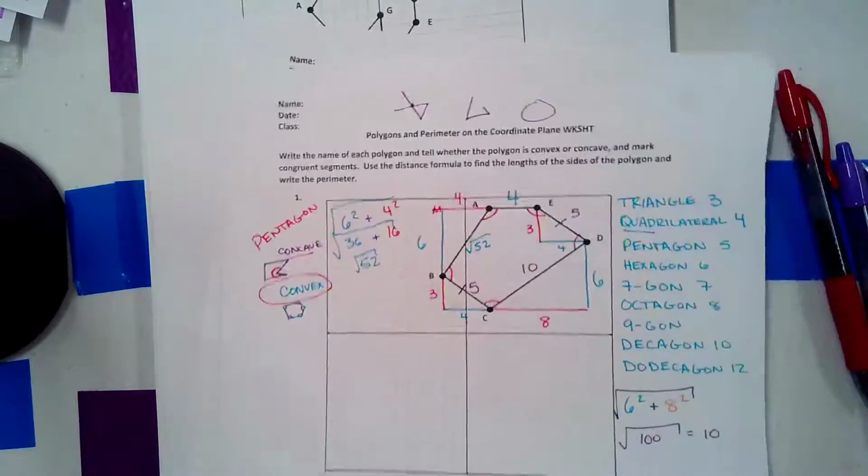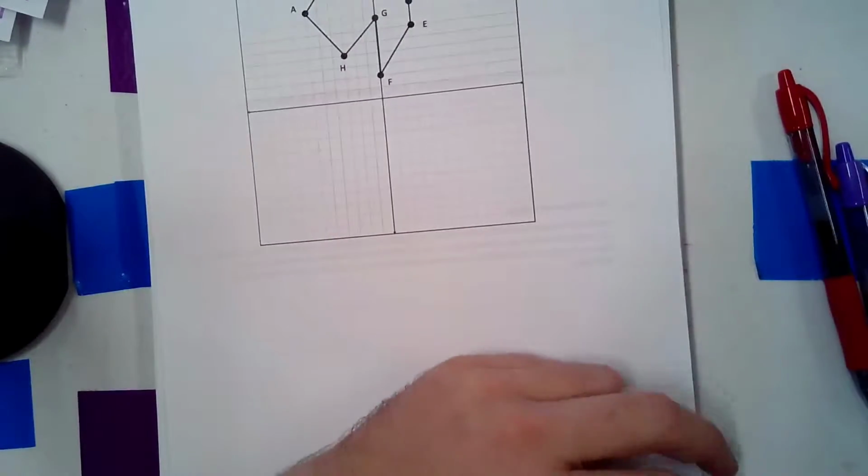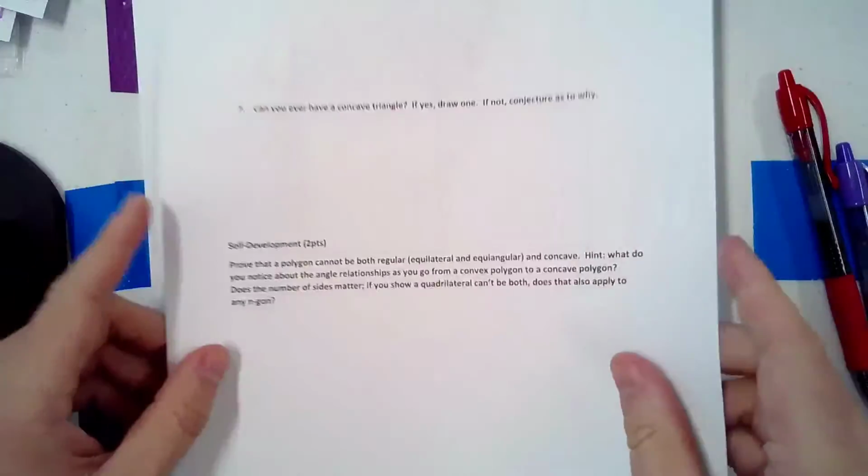Let's talk about regular. What it means to be regular, okay? Metamucil, fiber in your diet. That's not what we're talking about.